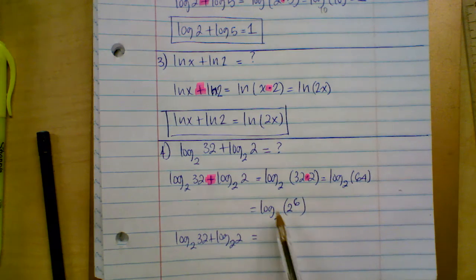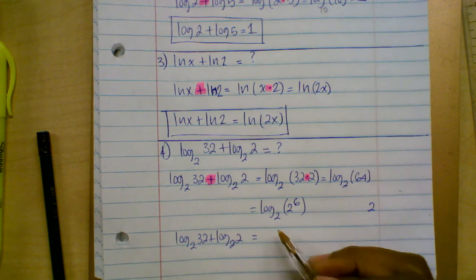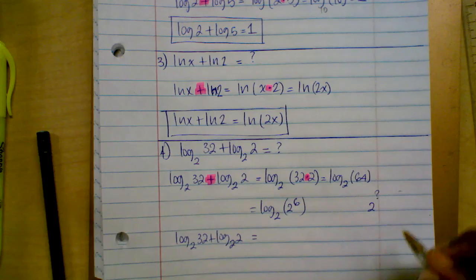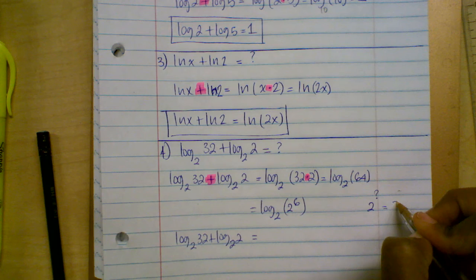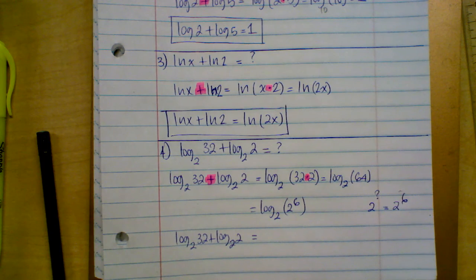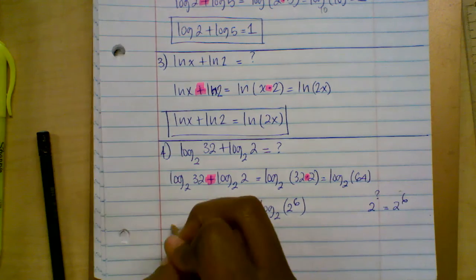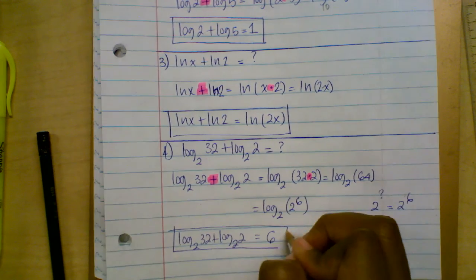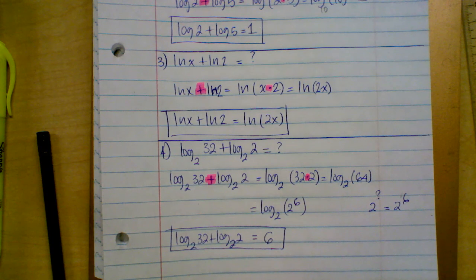Now, remember, log is the exponent. So what exponent would you give to the base 2 so that the answer is equal to 2 to the 6th power? The only number you can give to the exponent so that both powers are the same is 6. So the exponent is 6. And that's the final answer.